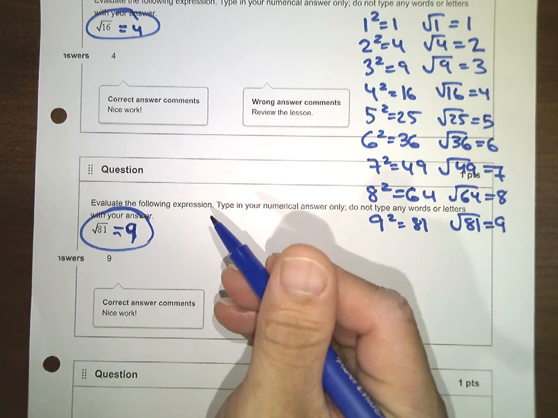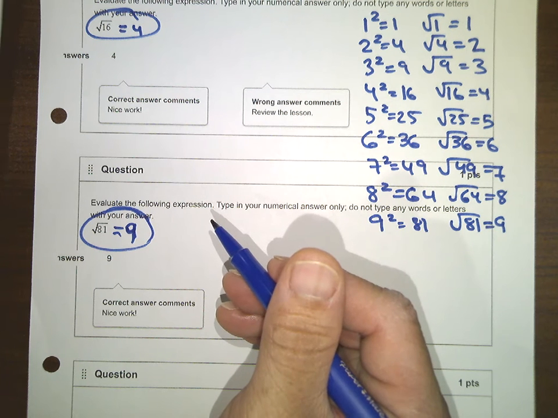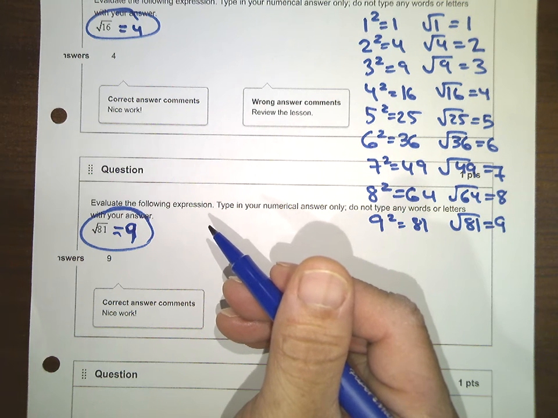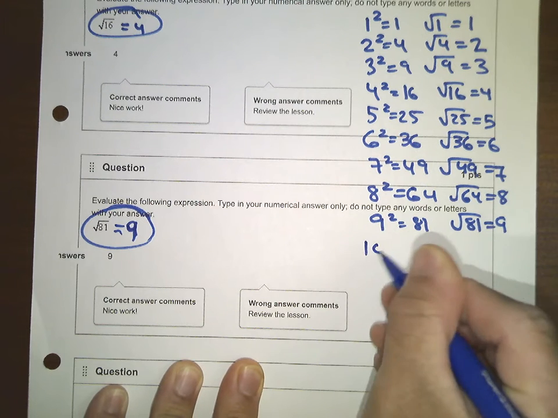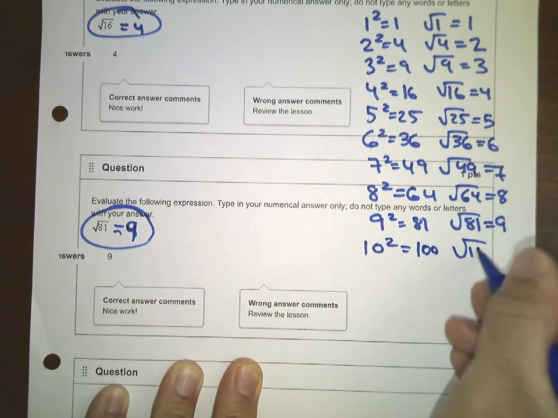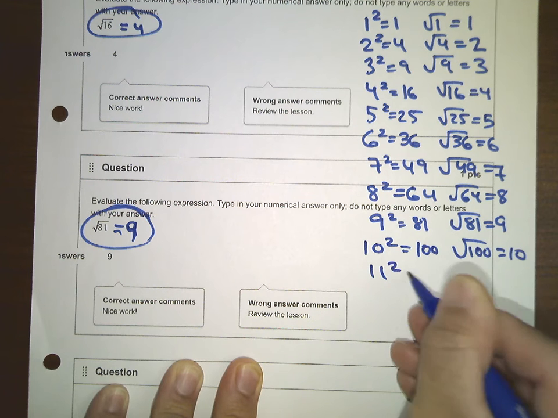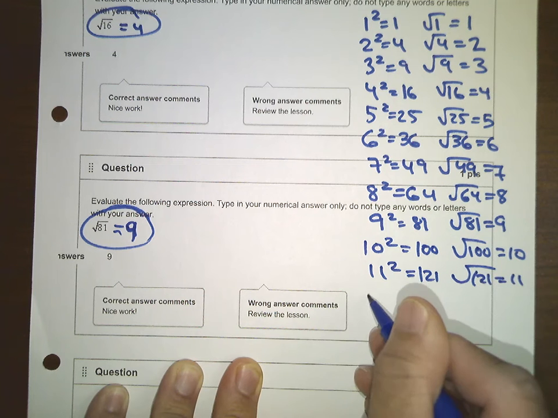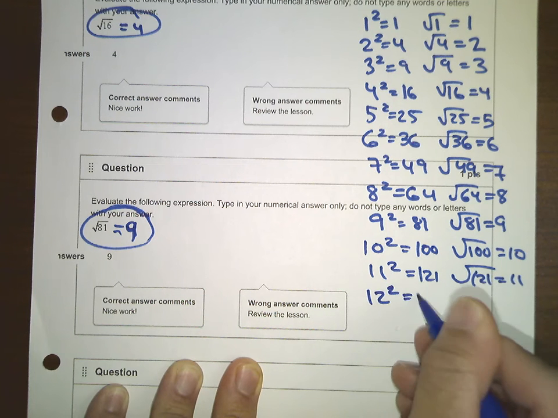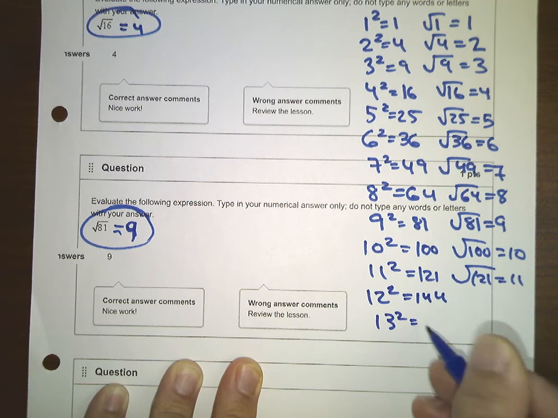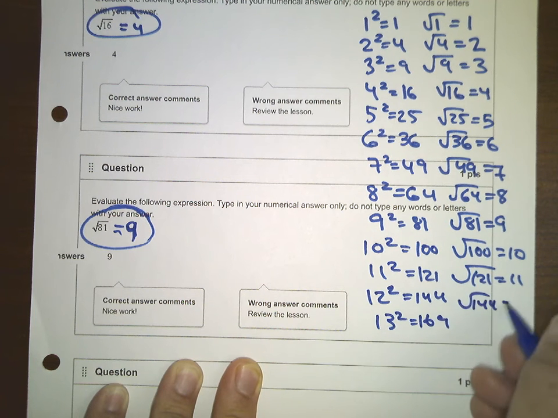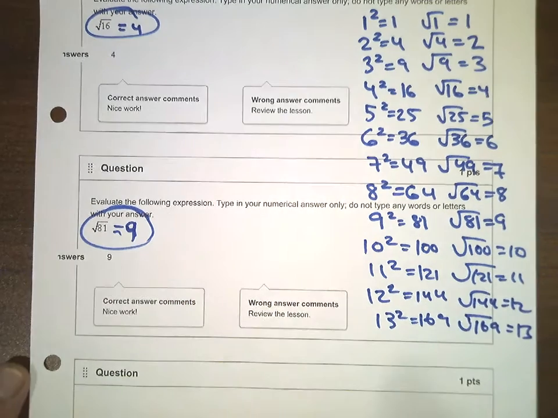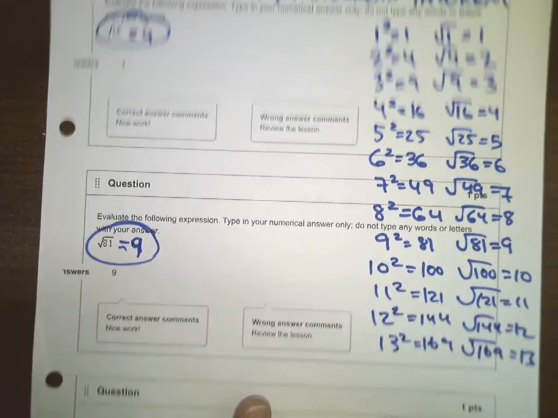Alright, so what are some other ones that you may really want to know about? Well, I would say generally you might want to know maybe up to 10 squared is 100, square root of 100 is 10. Right, 11 squared is 121, square root of 121 is 11, and maybe 12, maybe 13, but I feel like after that, a lot of people would just use a calculator, all right? So try to remember some of these if you can. If not, that's okay too.